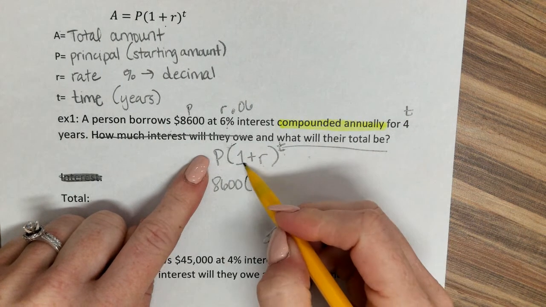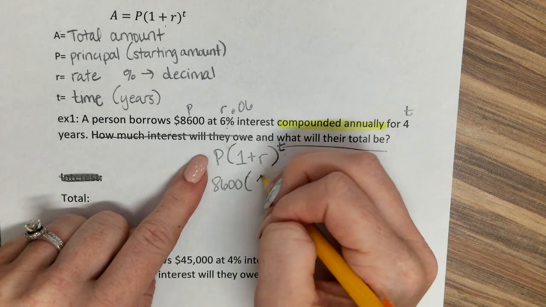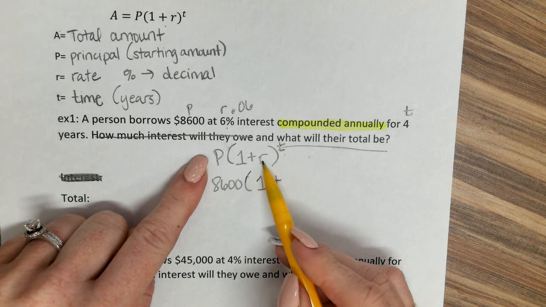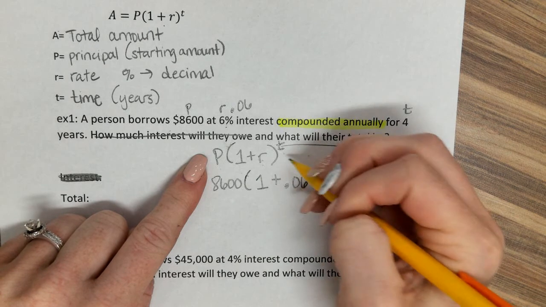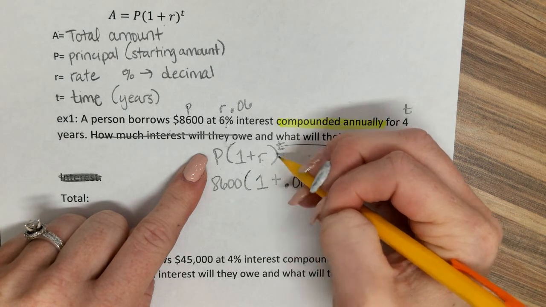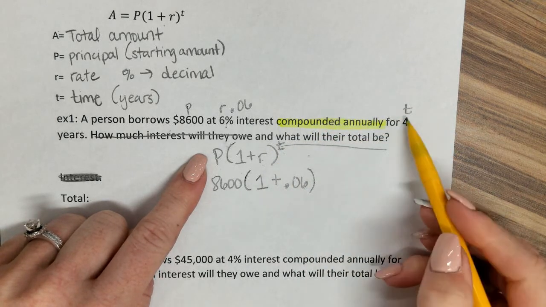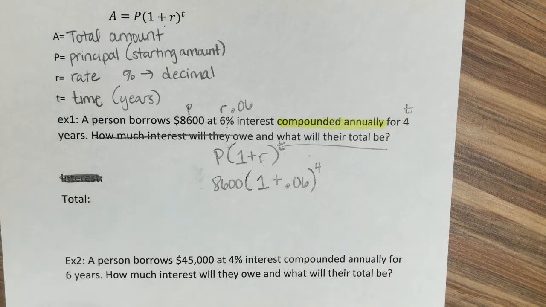Where it says 1, that's always going to be a 1. That's from the formula. So you write 1 plus, what am I going to write for R? 0.06. Now what am I going to do? No, what am I going to do right here? Close my parentheses, and my time, the 4 years, is an exponent. And all I have to do is type that in my calculator exactly how it looks.